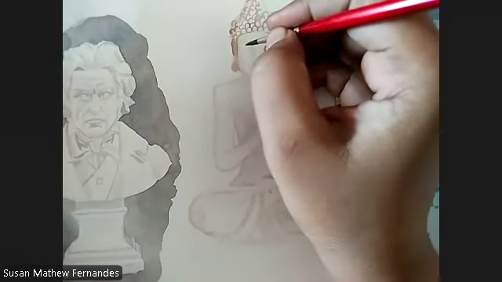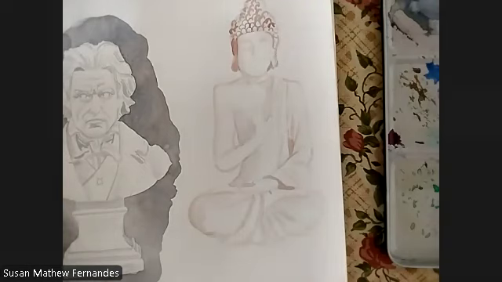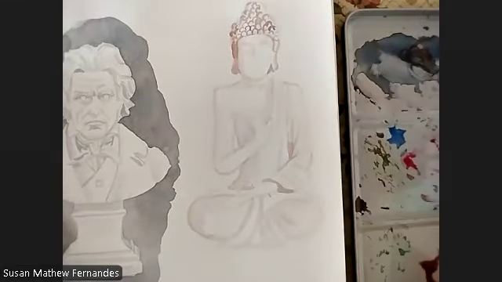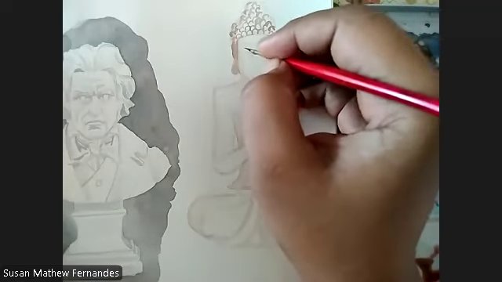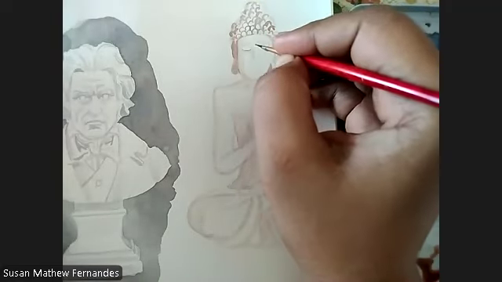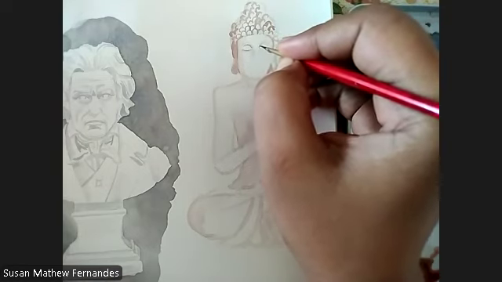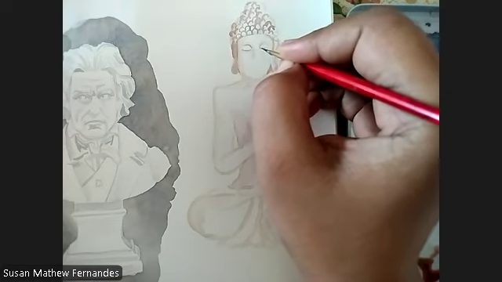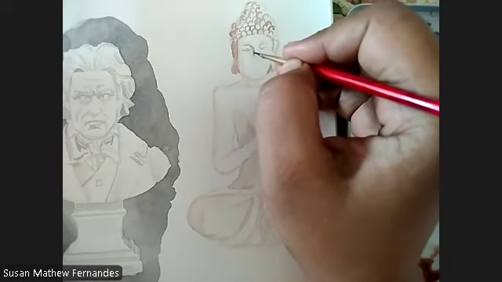Eyes. Just the line. Okay. I don't like it, the brush is too big. Going to go in with a thinner brush. So here, what am I doing? A thin line. The curve of his eye over here. Same thing here, a thin line. And this nose part is definitely very prominent.